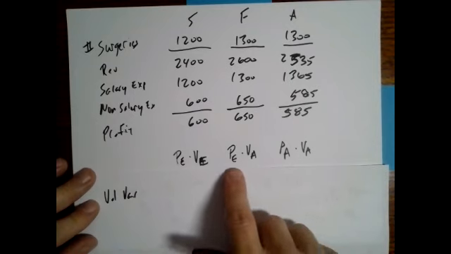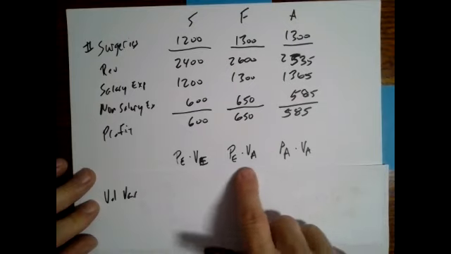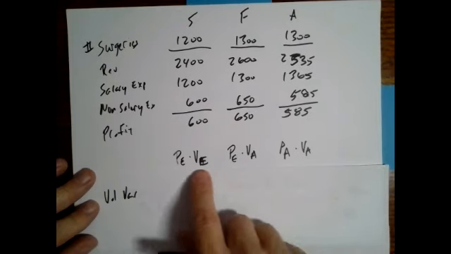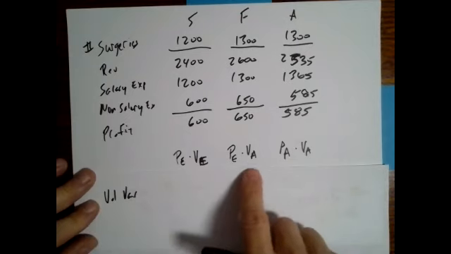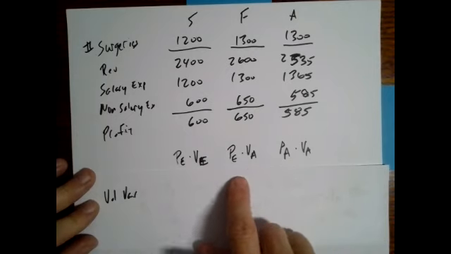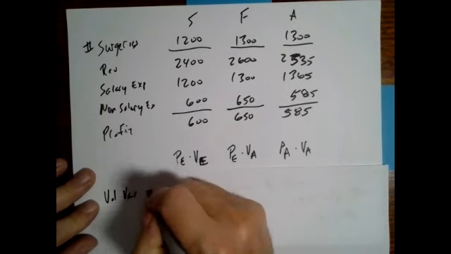What we want to do is hold the price constant. So here the price is varying, but the volume is not varying. So we want the opposite. We actually want this one. We want to compare static and flex, because here we hold the price constant and we vary the volume. So we want volume variance. We want to compare the two columns that allow us to show the effect of the change in volume on revenue.